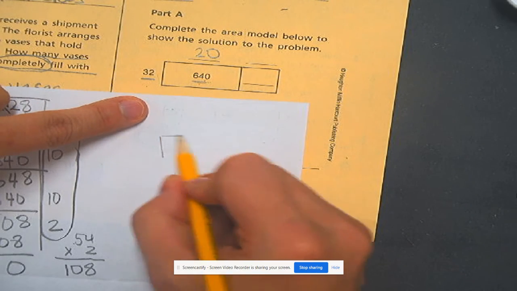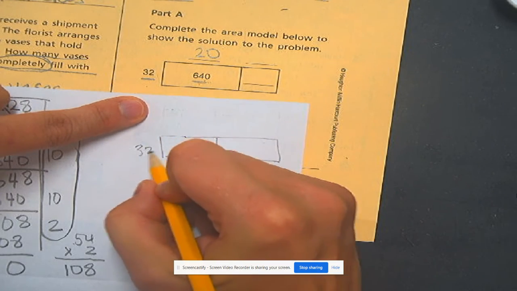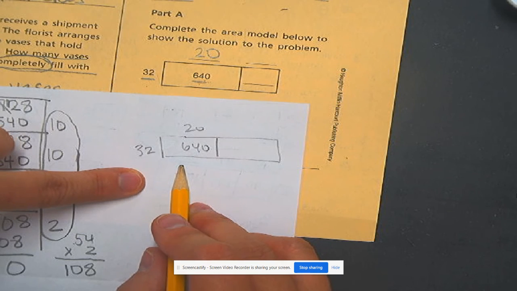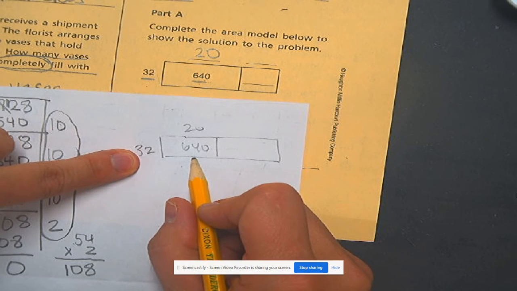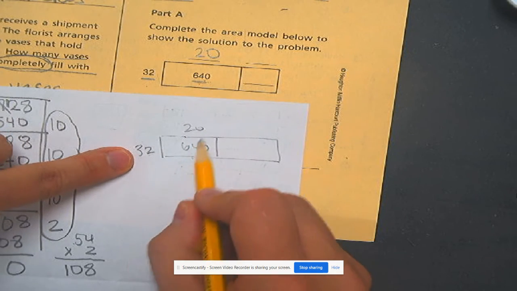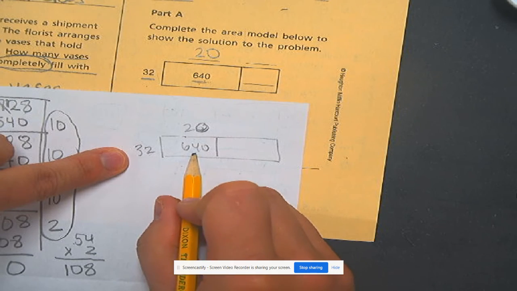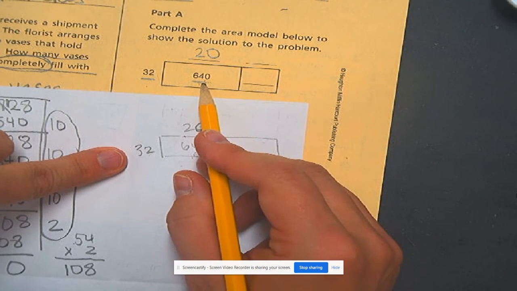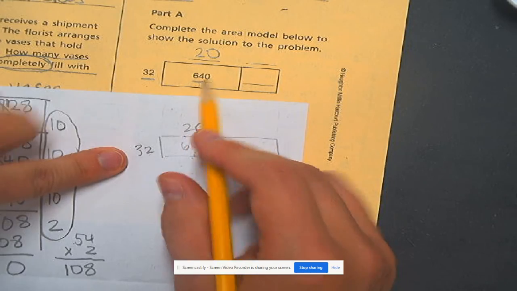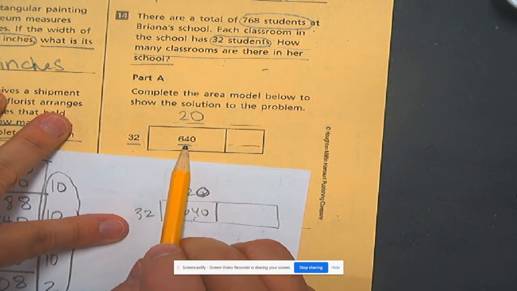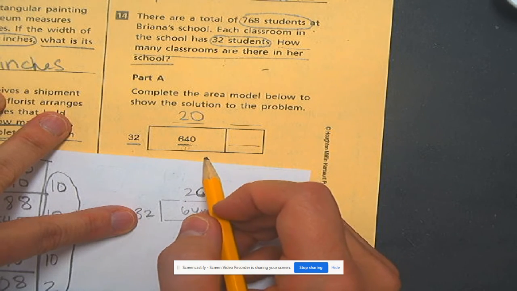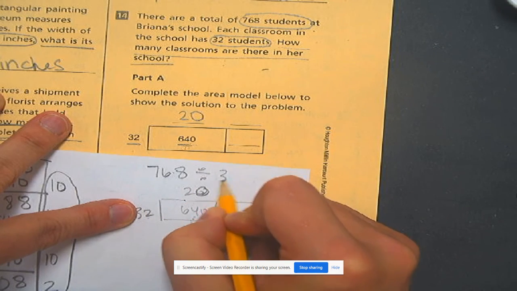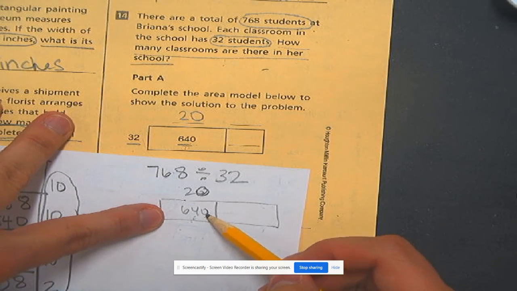But right here, we've got to start with our area model. And we know this is 32 and 20, 640. So it's what we have to do in our area model. At this point, what do I have to do? Oh, I've got to subtract that. From what? No. What do I have to subtract 640 from? What's my division problem? 768 divided by 32. So what am I going to subtract 640 from?